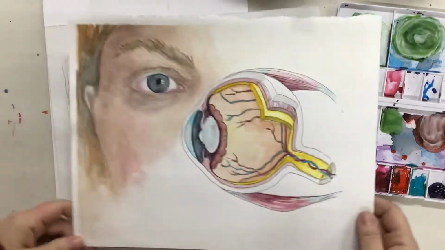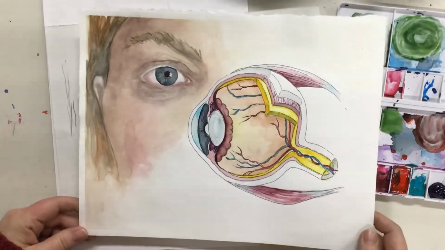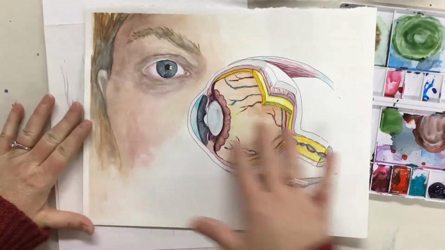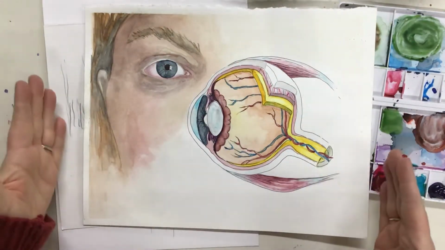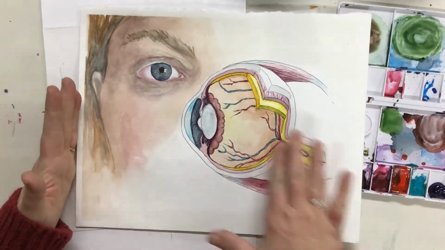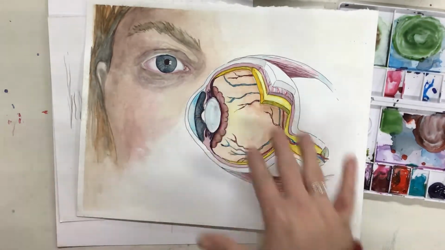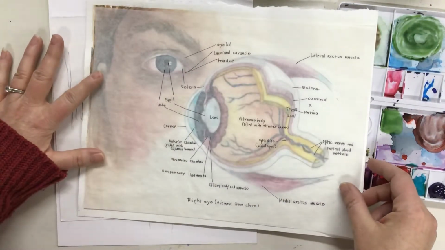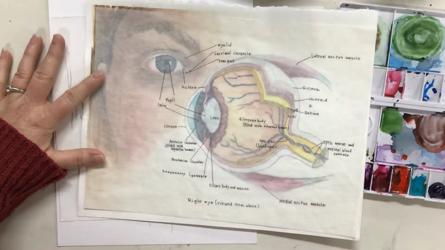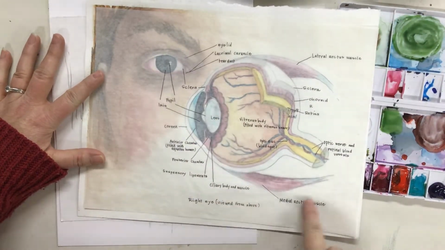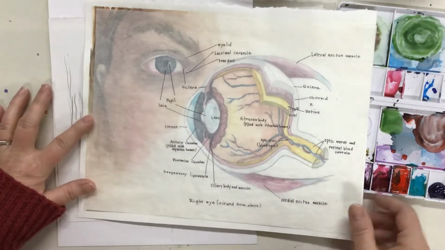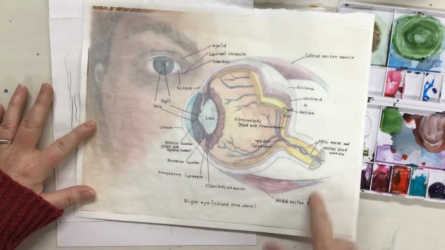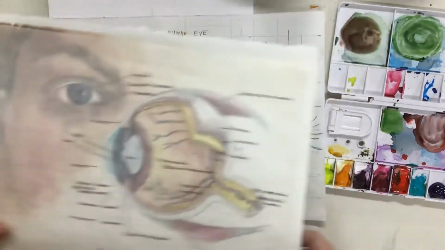So here is a finished example of an eye illustration, and you can see both portions, the portrait and the eye, are fully painted in. It's a full color illustration. We'll talk next week about adding pen outline and adding our text sheet. So you can see that some of the white paper that is on my painting is in place so that I have room for my labels.